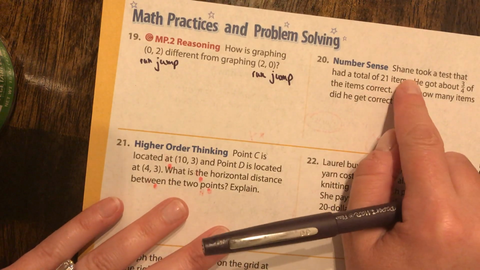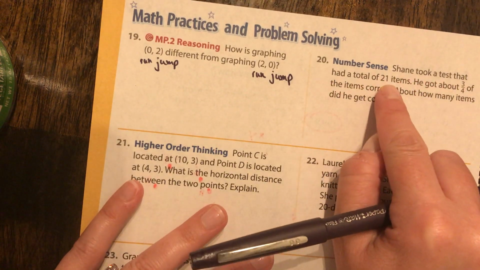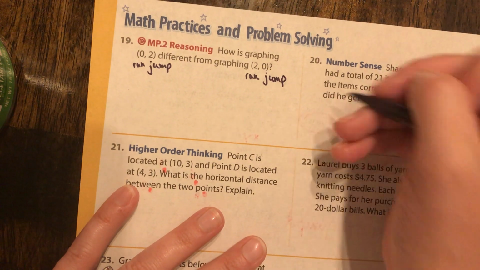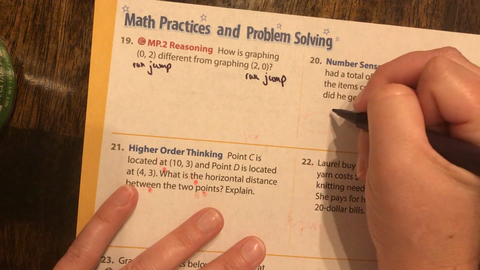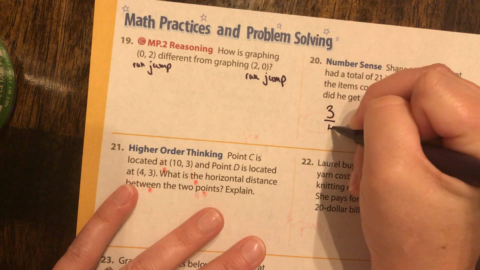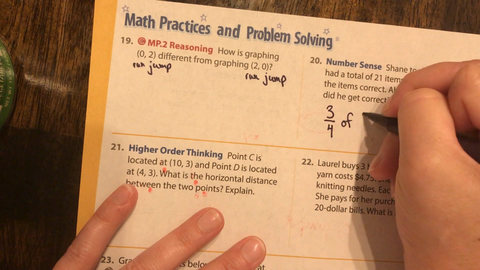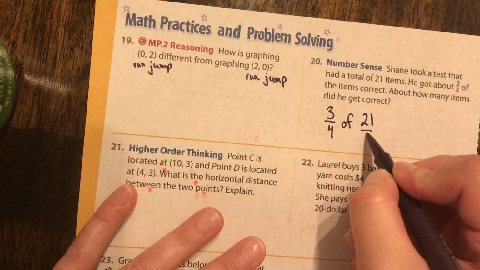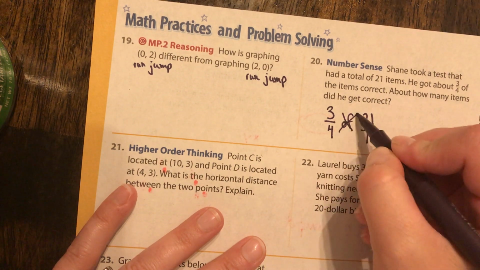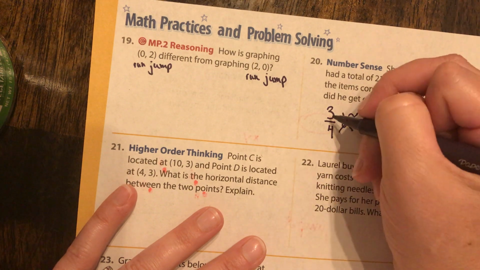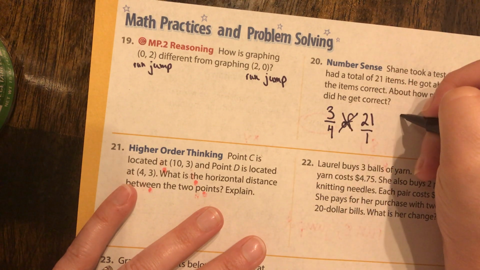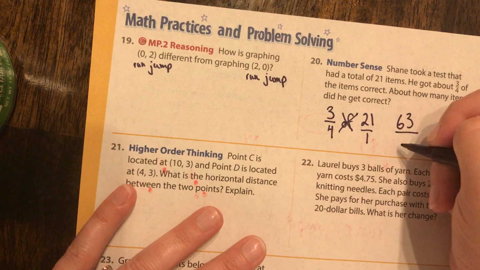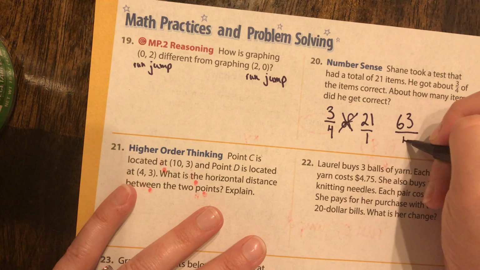It won't hurt anything. Shane took a test that had a total of 21 items. He got about 3/4 of the items correct. So to find 3/4 of 21, you say 3/4 of 21. And when you have to solve these, you put a 1 under 21 and you just multiply. All right, so 3 times 21 is 63. 4 times 1 is 4 underneath.